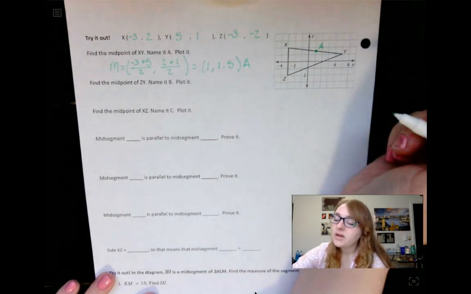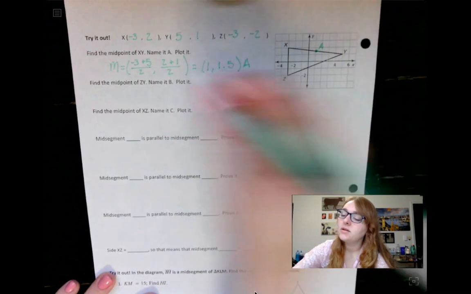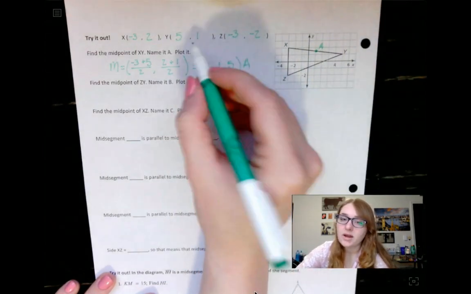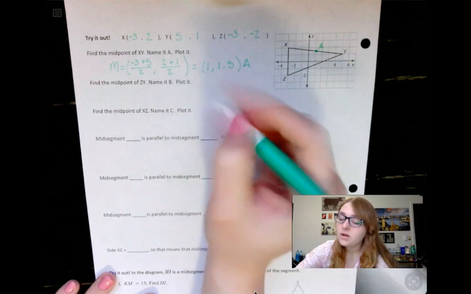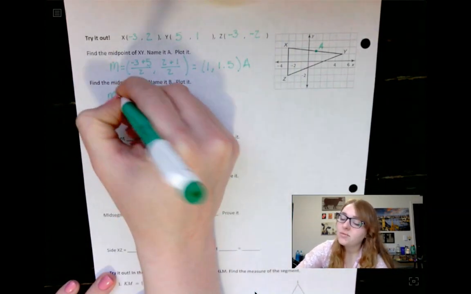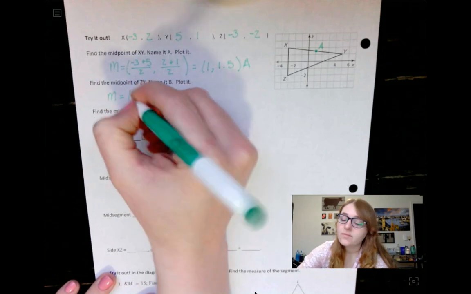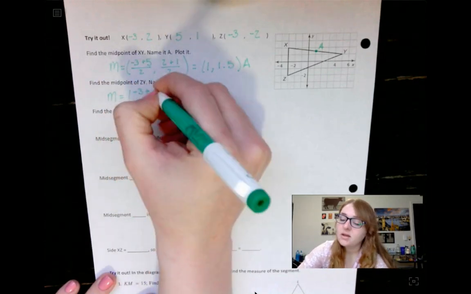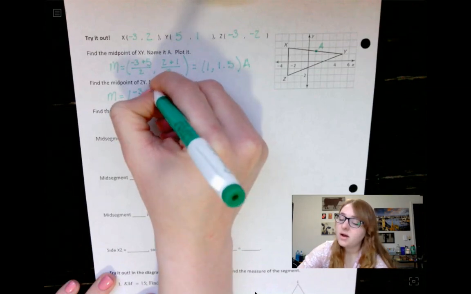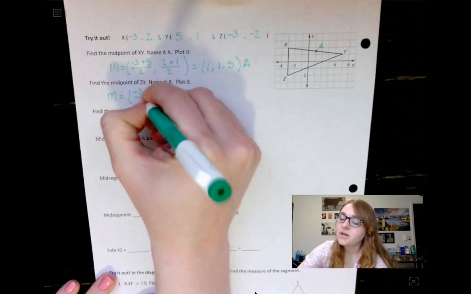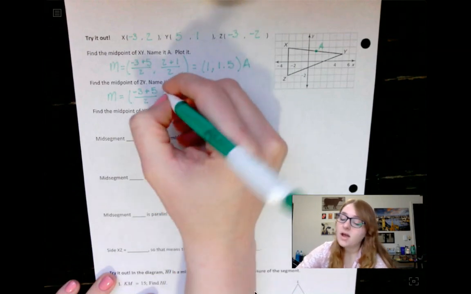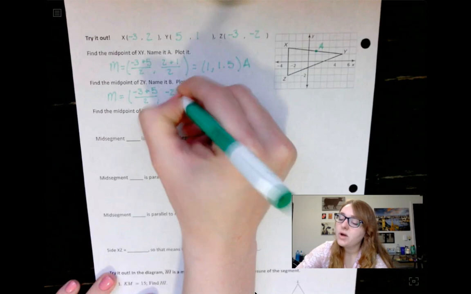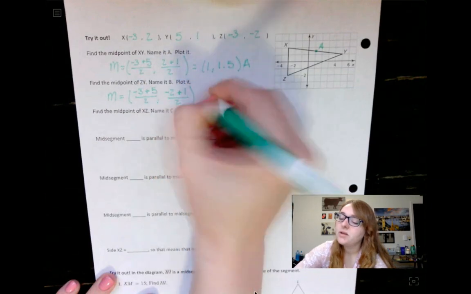Now we're going to find the midpoint of zy. Okay, so I'll make z my x1, y1, and y my x2, y2. So again, capital M for midpoint. x1, which is -3, plus our x2, which is 5, divided by 2. And then our y1, which is -2, plus our y2, which is 1, also divided by 2.